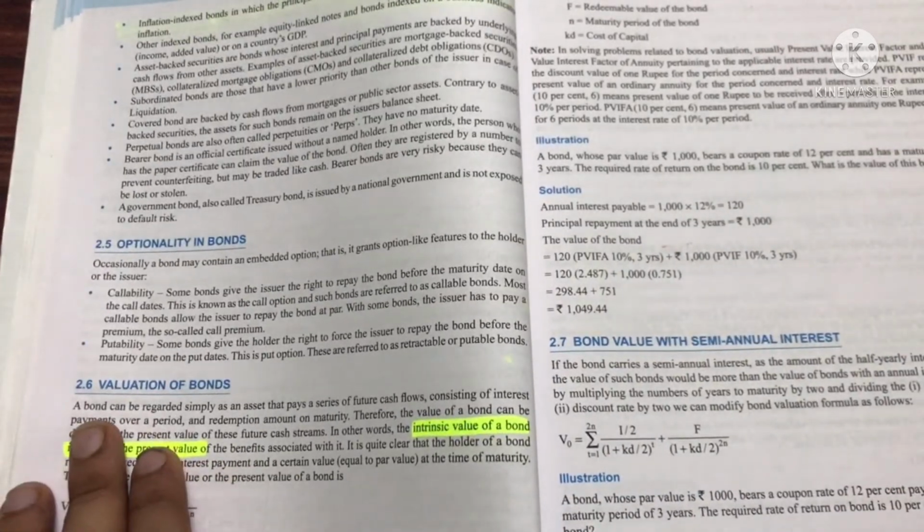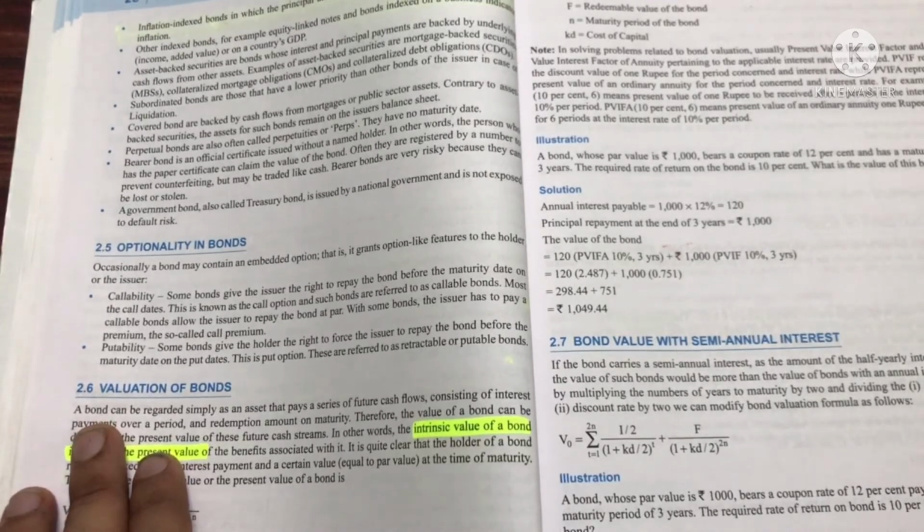So in the next video we are going to discuss about valuation of bonds.